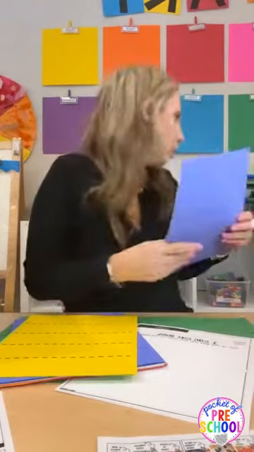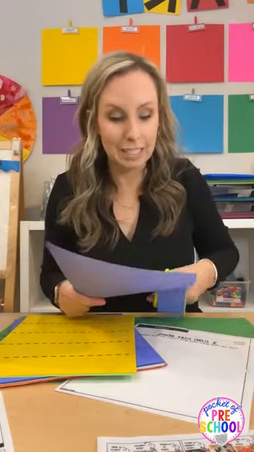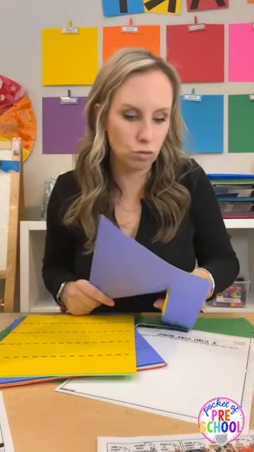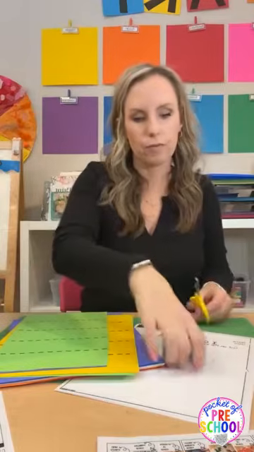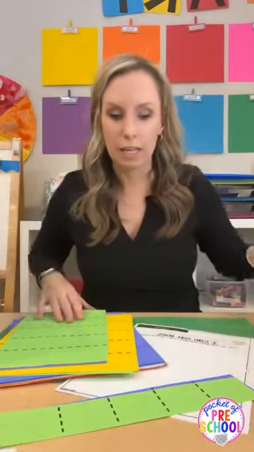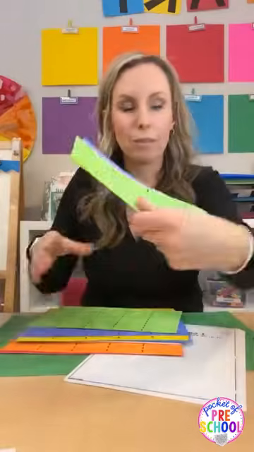Also, if you have kiddos who can't cut the lines yet, what you can do is take this page and instead of cutting these big sheets, because usually I would say, okay, pick a color, which one do you want to cut? Have them cut the smaller lines. And then they cut them. And then usually what I do is I glue them on later.